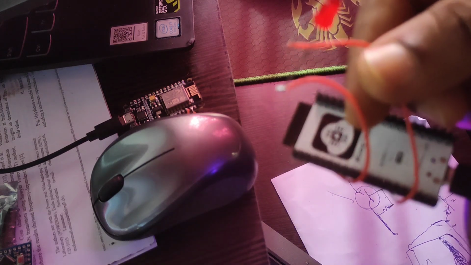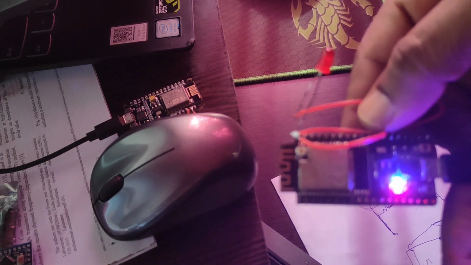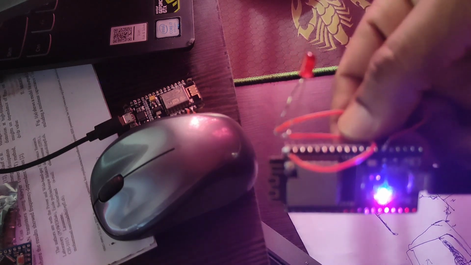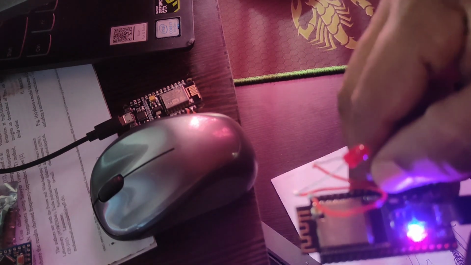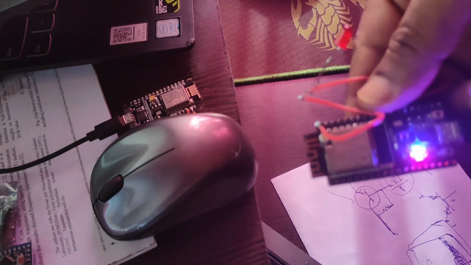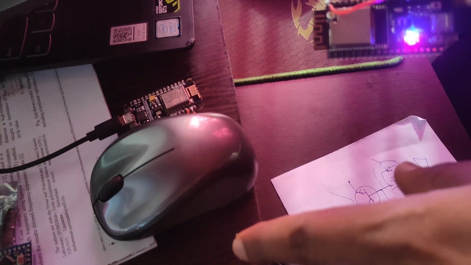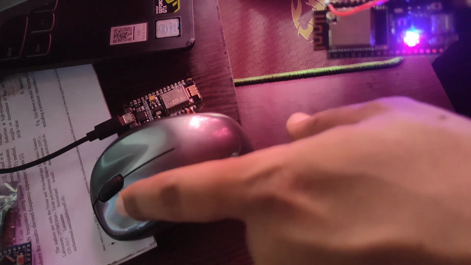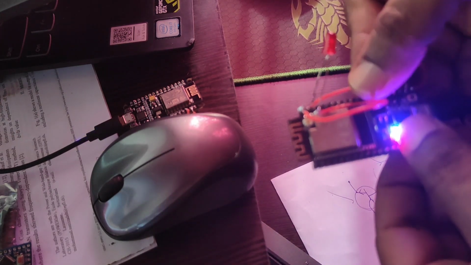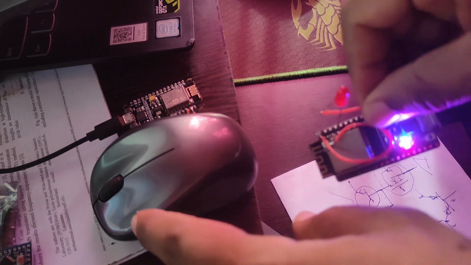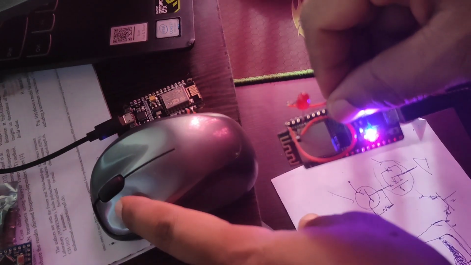I am using port 0 and 2, which I have shown in the code. And here the mouse switch is used to press, so that the respective data is transmitted to the receiver. You can see that by pressing the mouse, the LED is glowing.